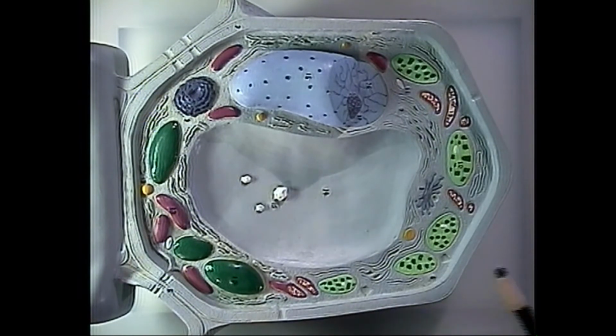Another thing we can see with this model is the cytoplasmic connections between this cell and the cell that would be adjacent to it, also known as the plasmodesmata. Remember plasmodesmata, the connections between this cell and the cell next to it. So we have the middle lamella, the cell wall, then the cell membrane interior to that, which is pretty much like a film of oil. It's very, very thin. The cell membrane is mainly composed of phospholipids and proteins. Remember, protein icebergs in a sea of lipids.